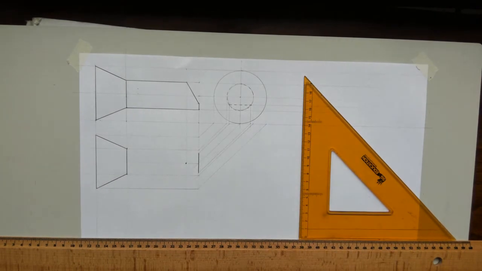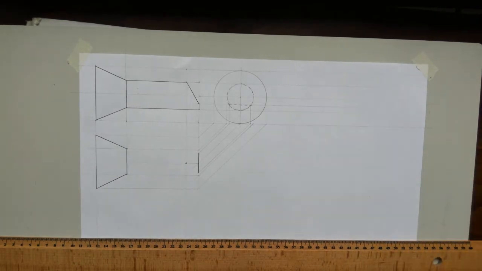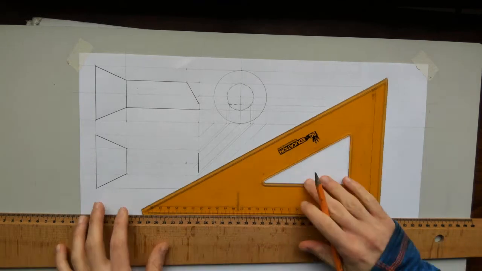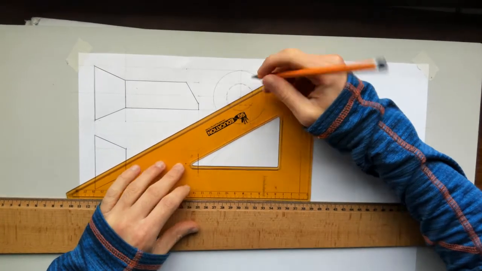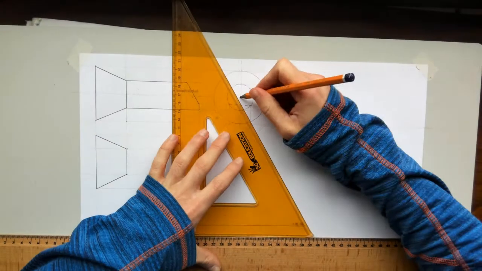So what you can do is you can get your 30/60 and just divide up your points on each side.